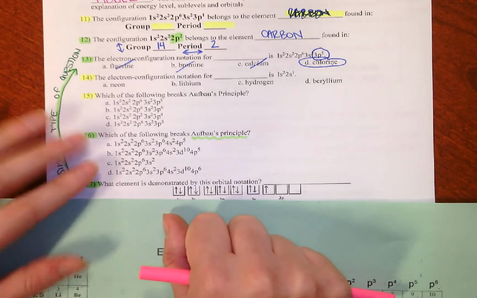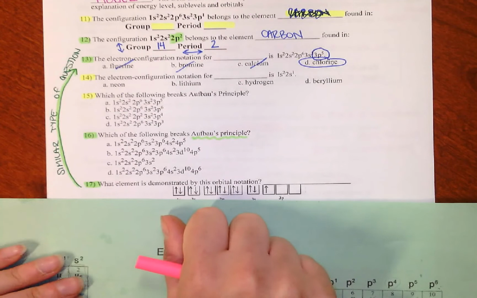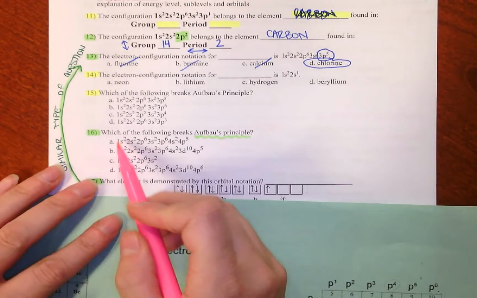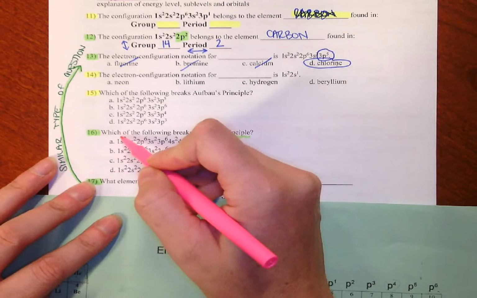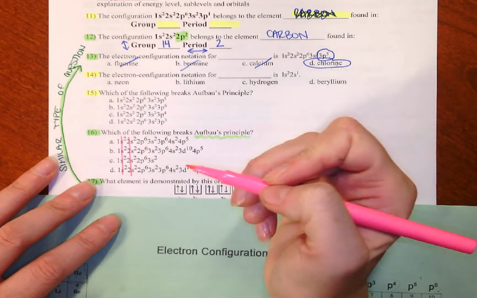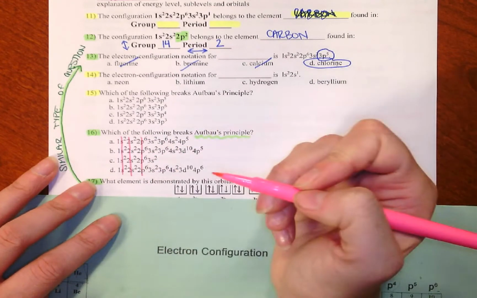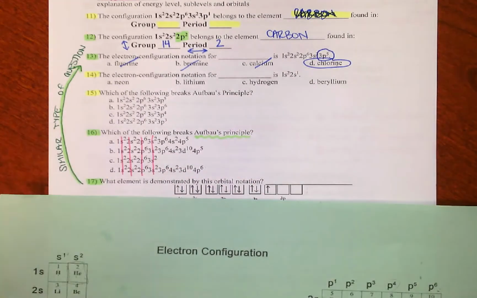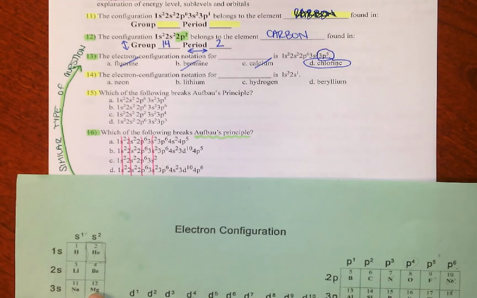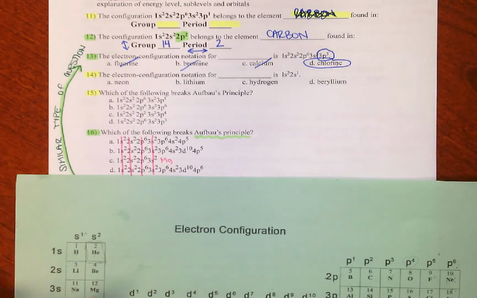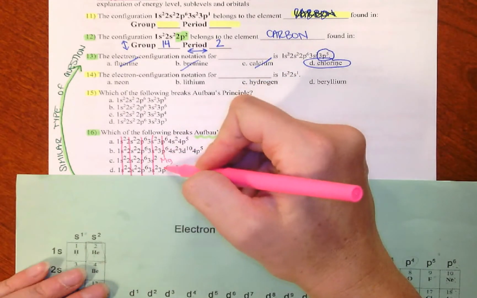The other thing that gets hard about this is it's a lot of stuff squished together. So we're going to compare them vertically. Compare them to each other. A, B, C, and D all start with 1s2. So I can pretty confidently say that's not going to help me. They all say 2s2. They all say 2p6. They all say 3s2. Now C is over. That is just fine, because that means C is magnesium, Mg. It's not wrong, it's just a smaller element. Then they all say 3p6.